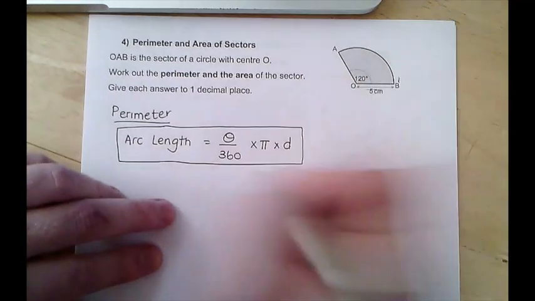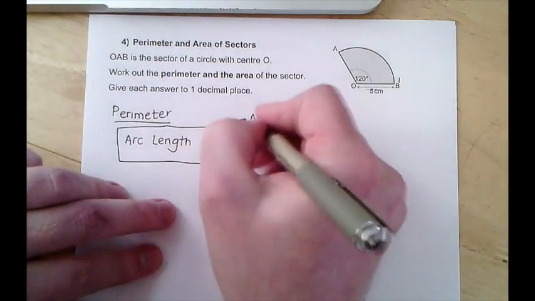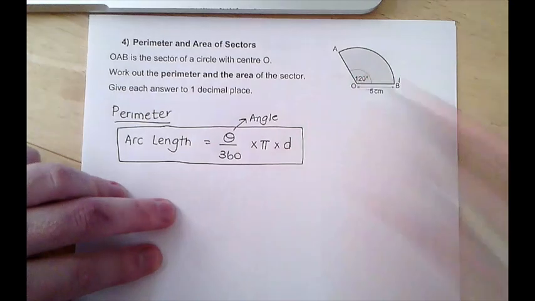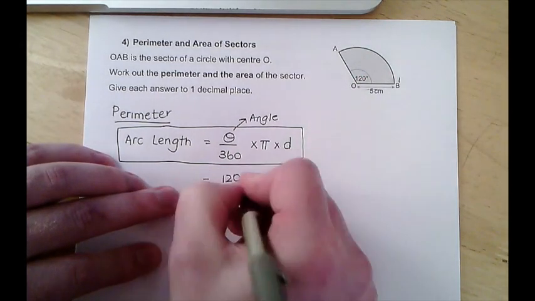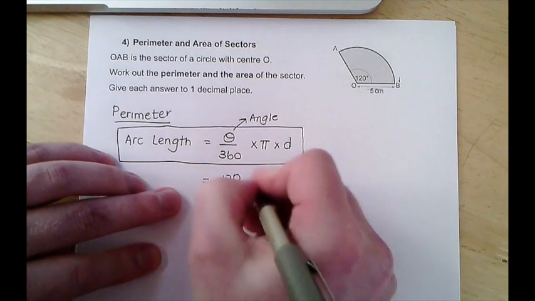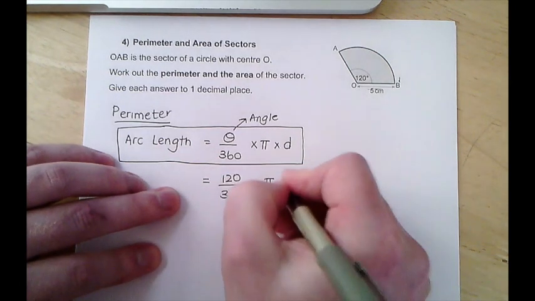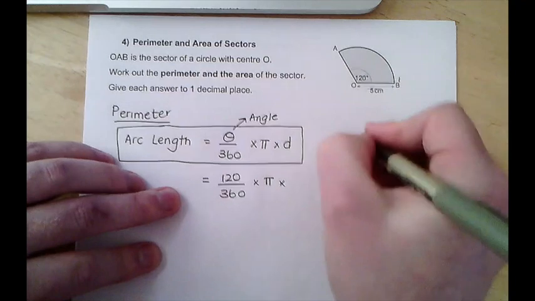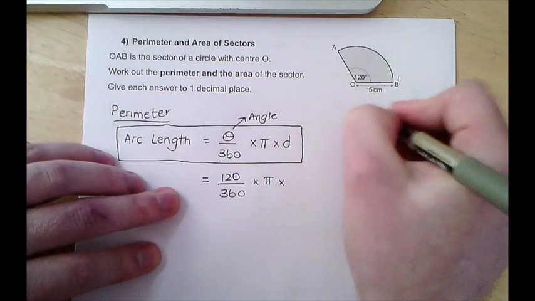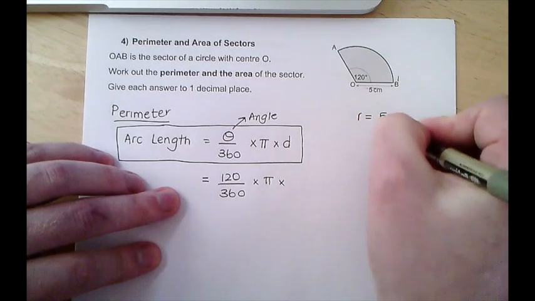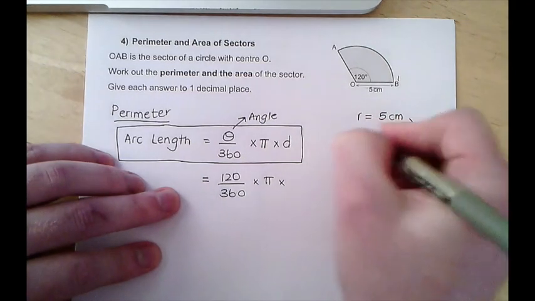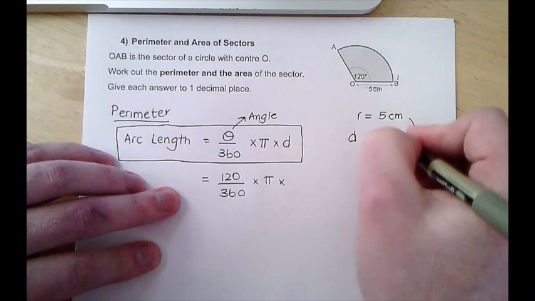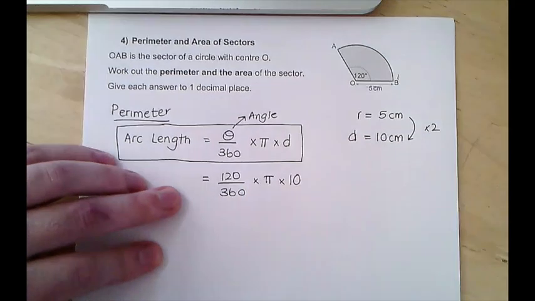The angle there is 120 degrees. So 120 divided by 360 multiplied by pi multiplied by the diameter. I'm told the radius is 5 centimetres, so therefore the diameter is 10 centimetres. So I'm going to multiply it by 10.